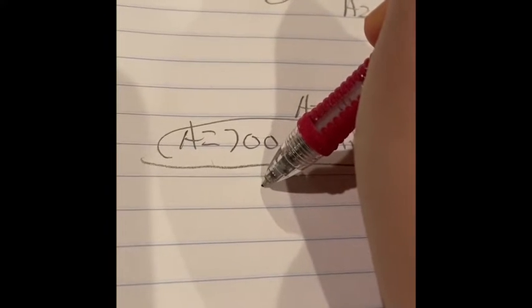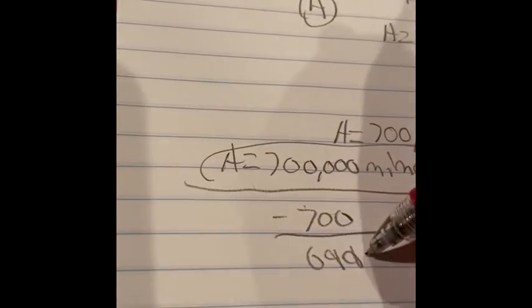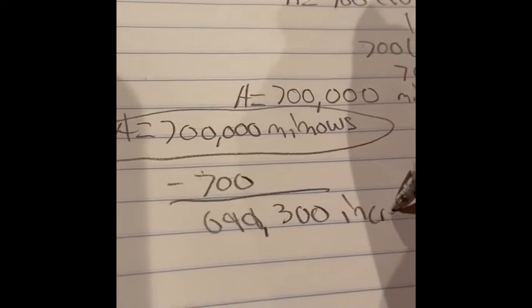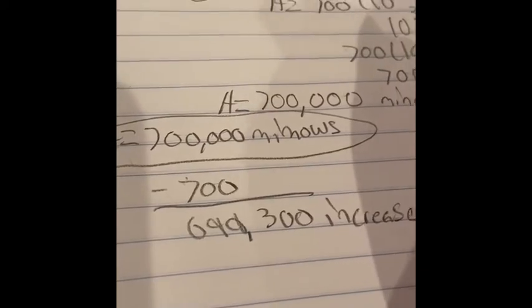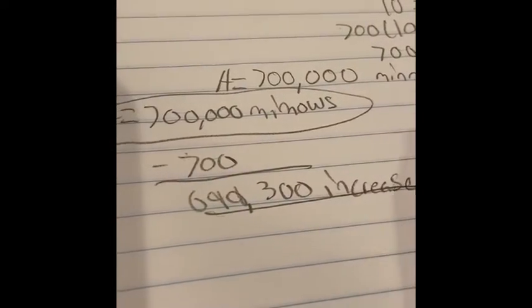Now, this includes the 700 we were starting with. So the actual number of increase would be about 699,300 of an increase. So that's not necessarily necessary to know for this problem, but I just thought it would be fun to calculate that.